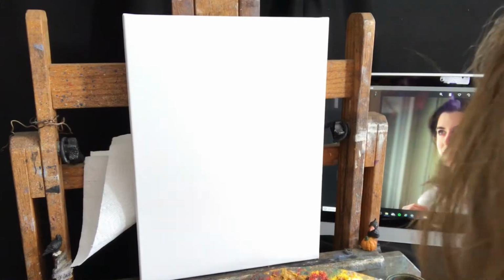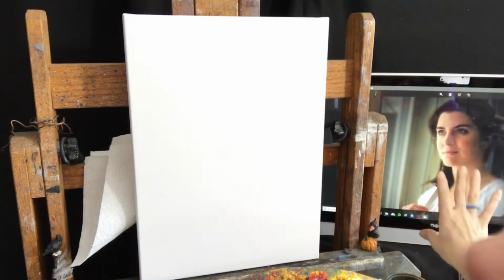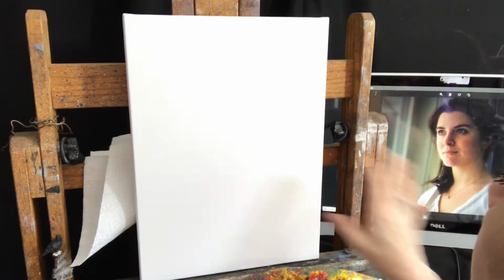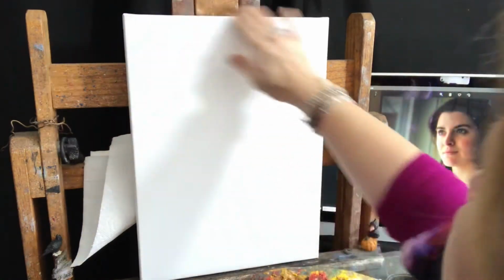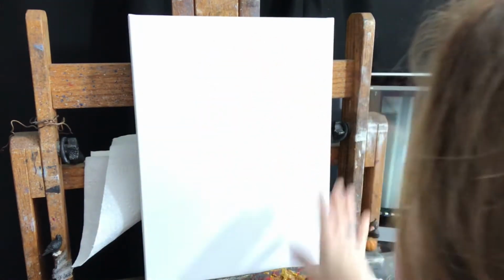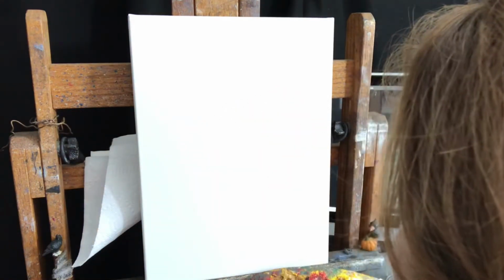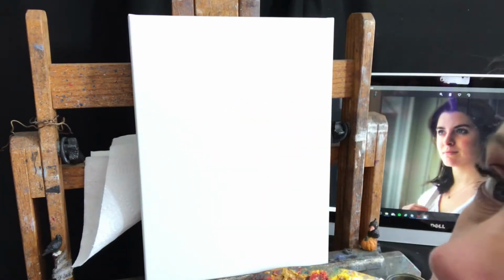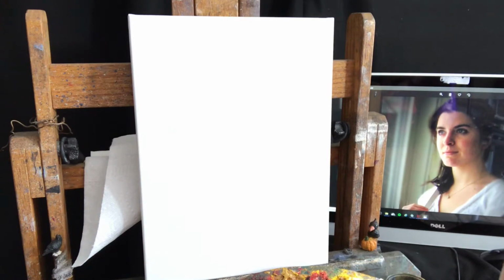All right, so to begin, I have my photograph on my computer that I'm going to be going from. I have a 12-inch across by 16 vertical cotton canvas. Just going to lean that this way. I'm going to put a tone over the top of this. Today, first I'm going to tone the canvas with a little burnt sienna, a teeny bit of ultramarine blue, and then some yellow ochre.